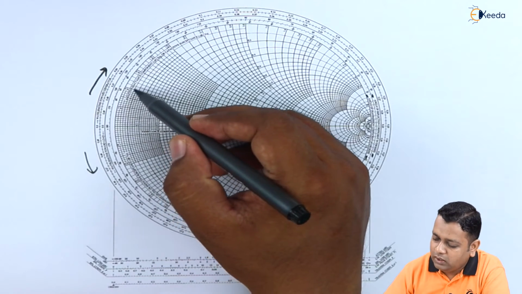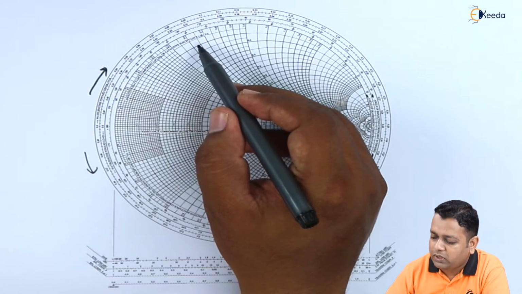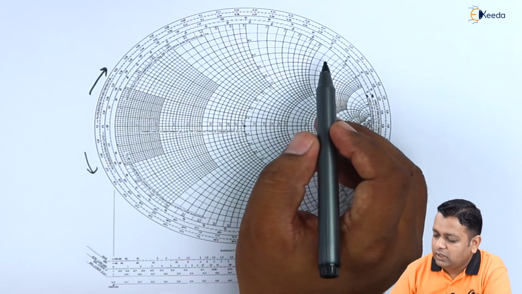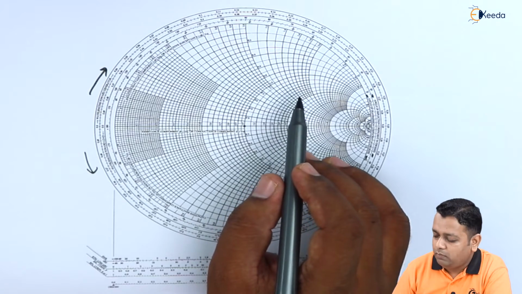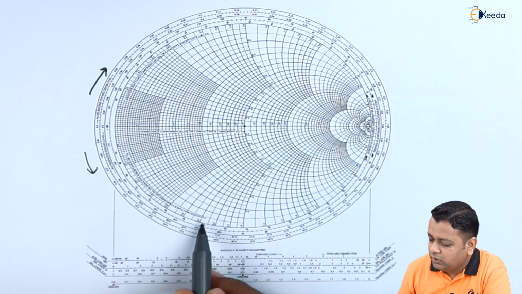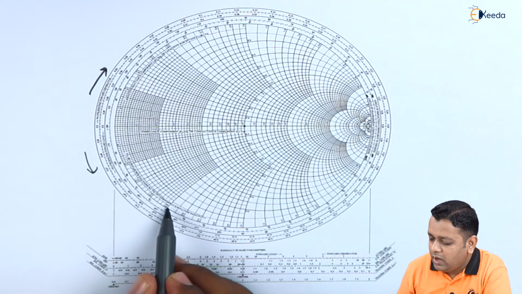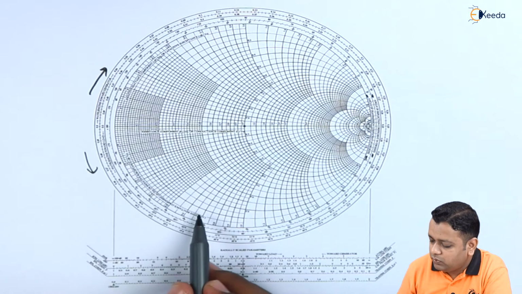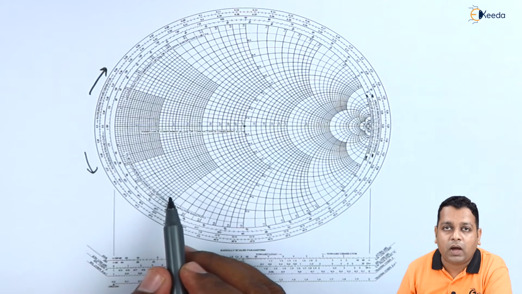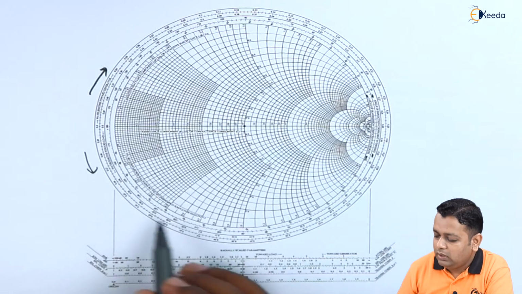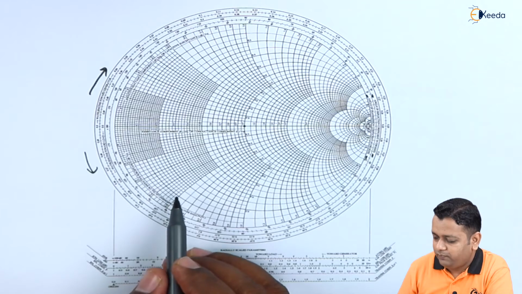We have the inductive components on the upper side, so it is basically the positive portion of the imaginary part, whereas we have the capacitive reactance components on this particular portion, which are designated by minus j of the imaginary components.